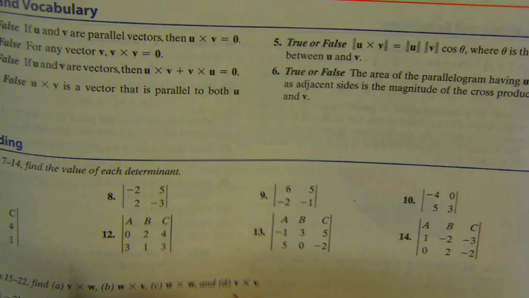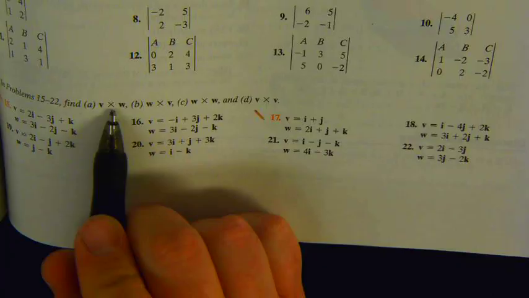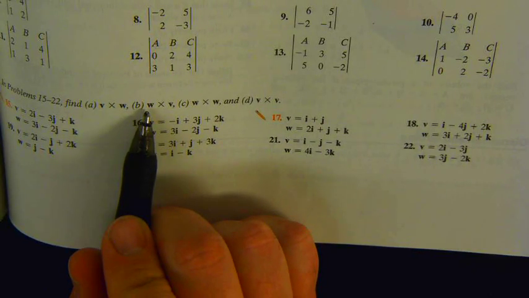Check this out. So there's a few of these problems first where you just do the determinants like we've been doing. And then it gets to this section. It says, in problems 15 through 22, find the cross product of V and W, the cross product of W and V, the cross product of W and W, and the cross product of V and V, which is kind of silly, right? Because really, you only have to do the work for the first one, right?